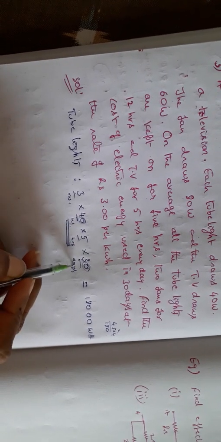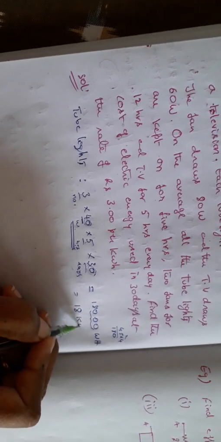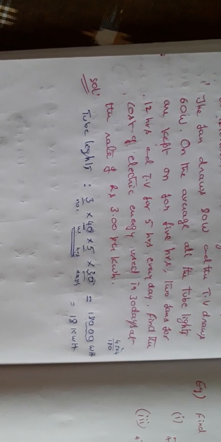We got it in watt hours, is it not? So watt hours means in a day 5 hours, and in total days how many hours? So that is 18,000, which is equal to 18 in place of 1000. This is kilowatt hours. So how many units of consumption are there because of tube lights? 18 kilowatt hours monthly. Okay, so then next one.